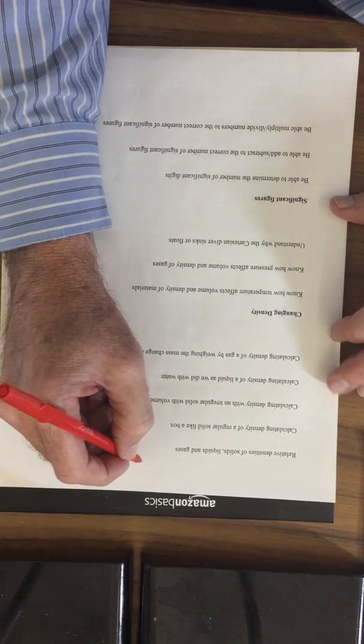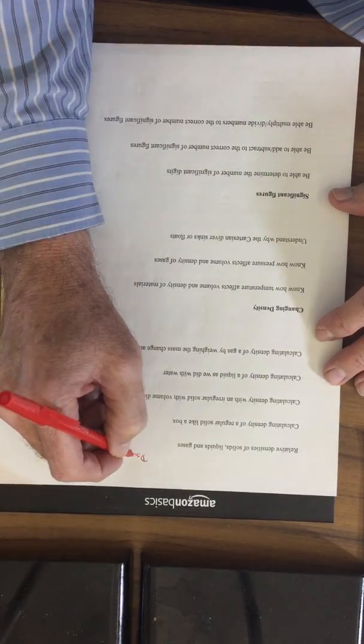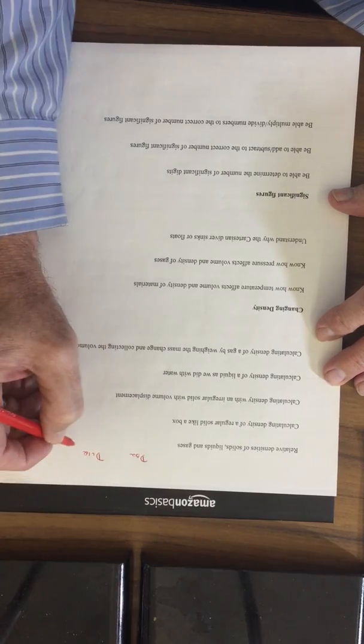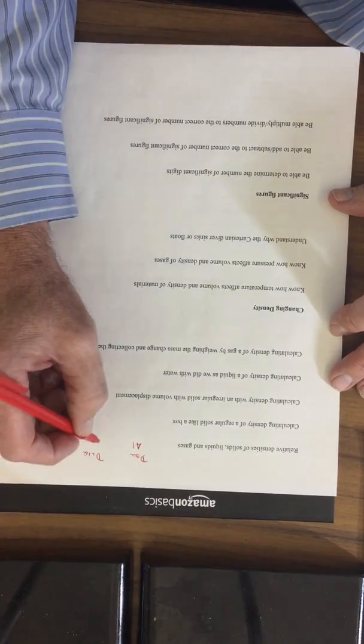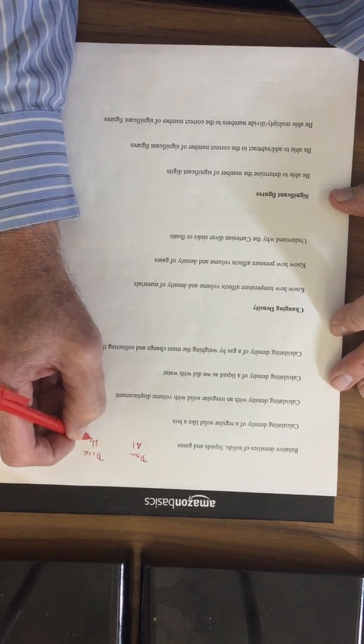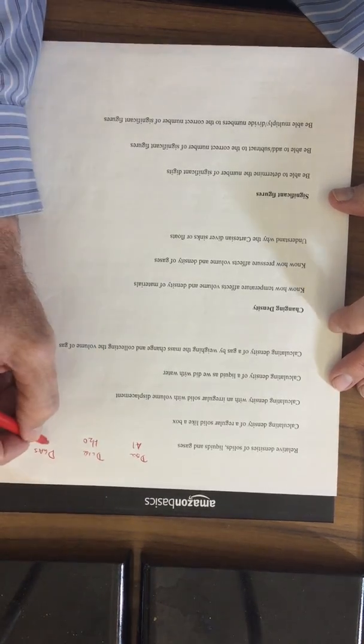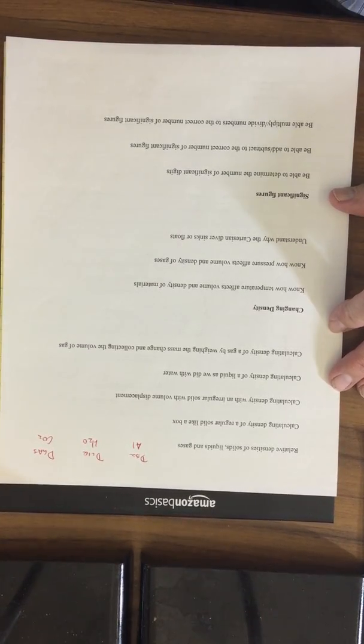Okay, on to the next page. I'm going to take a look at the relative densities of solids, liquids, and gases. So, if you take a look at the density of solids and the density of liquids and the density of gases, we looked at a few different substances, and one of them that we looked at was aluminum. We looked at water, which was our liquid, and our gas is carbon dioxide. We did a lab on this.